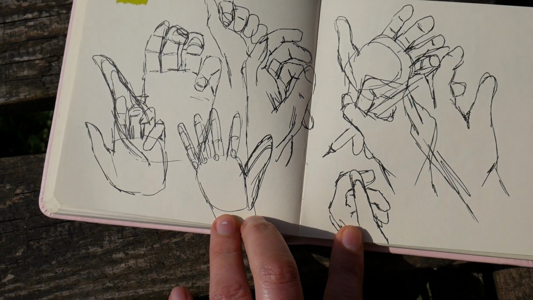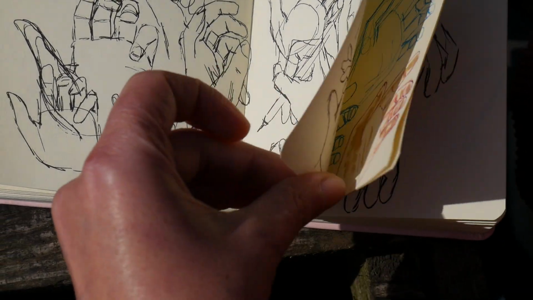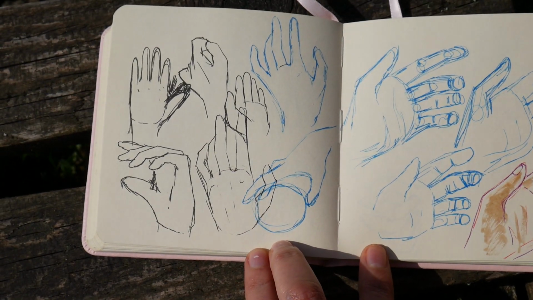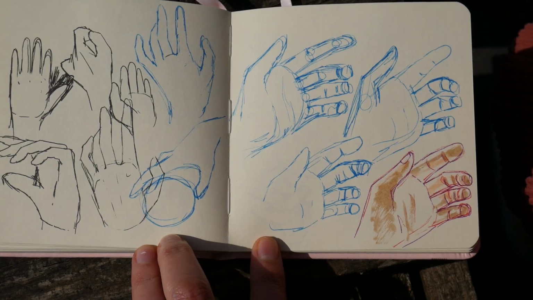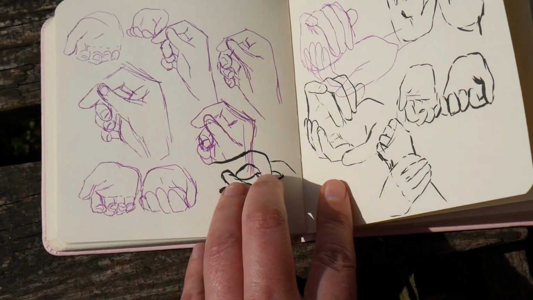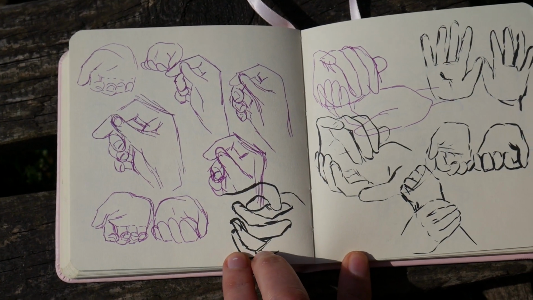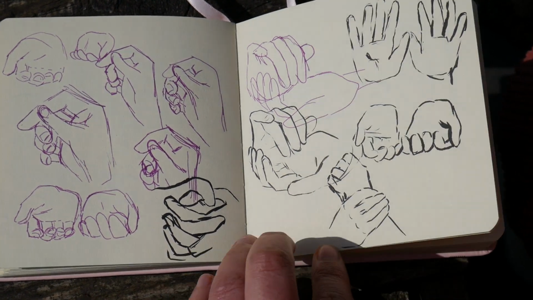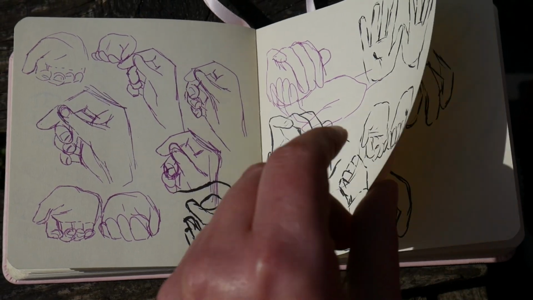So I drew. This is what I drew today. This was my practice. I drew my own hand, and then also some inspirational reference photos from Pinterest.